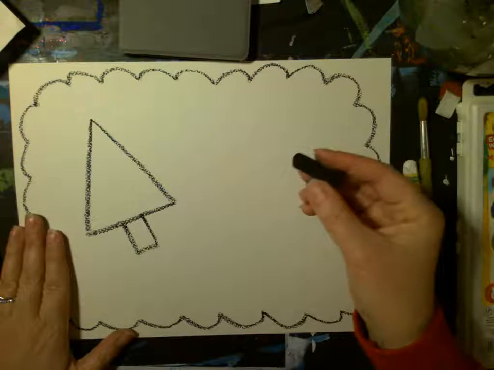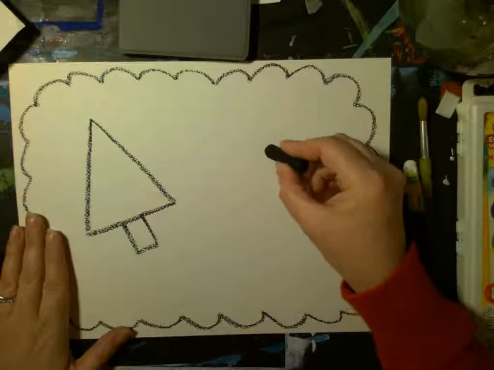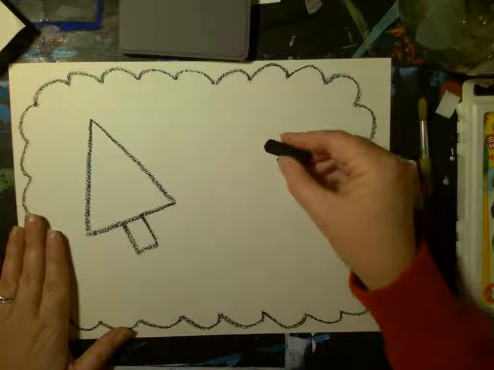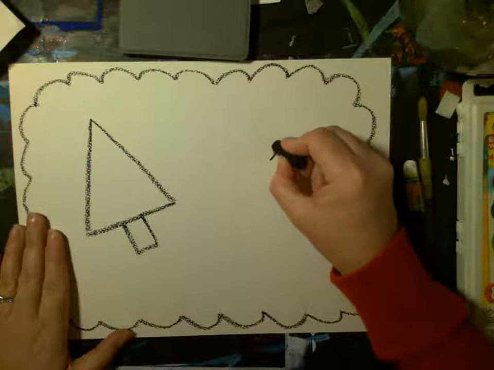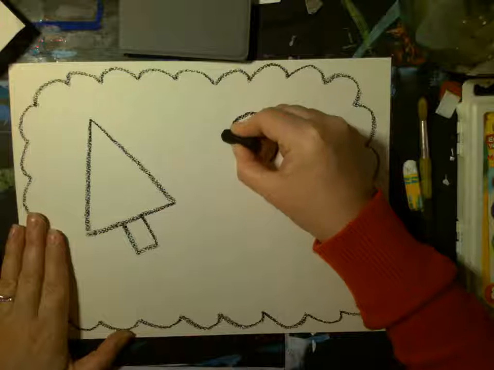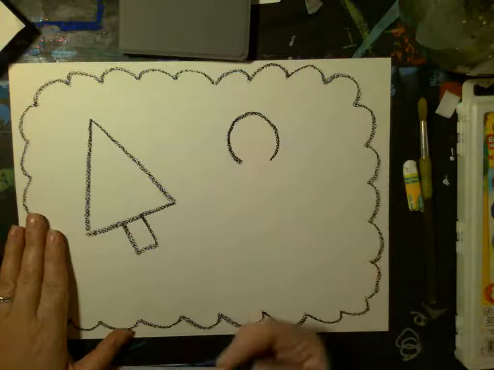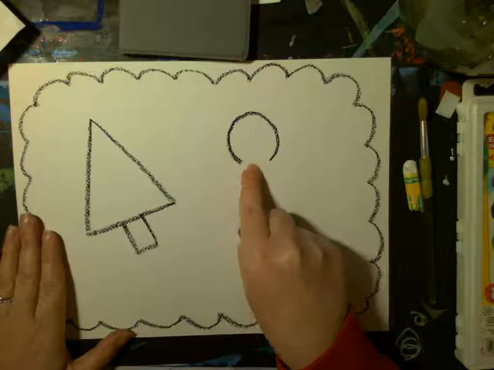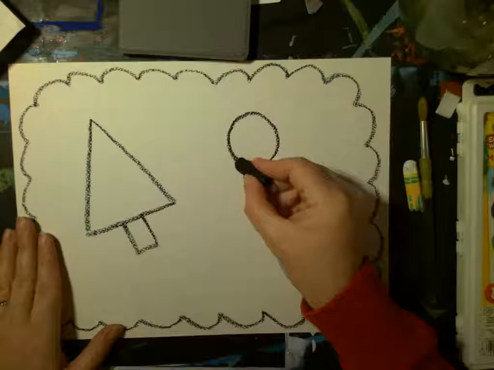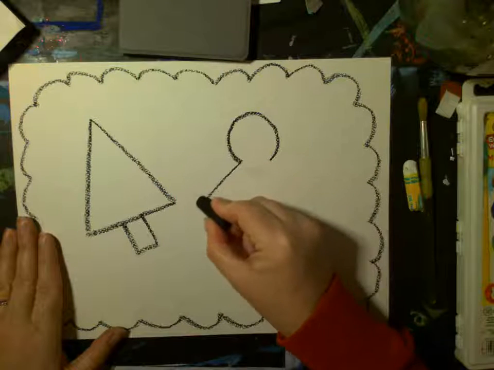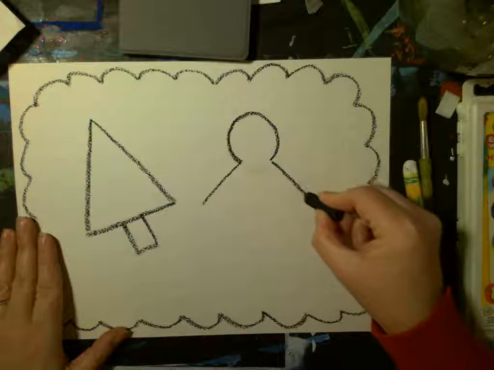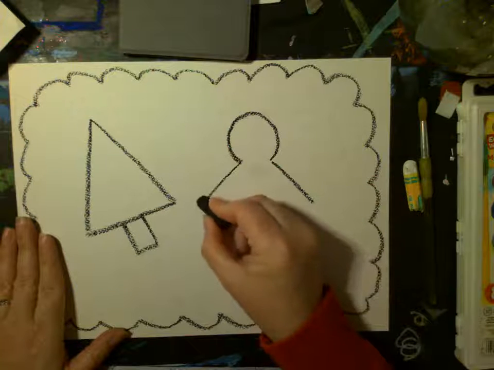Next, my other big item is a gingerbread man cookie or a gingerbread girl. You can do it either way. I'm going to draw a circle, stopping before I close it. And then I'm going to draw two diagonal lines going out. These are the arms.